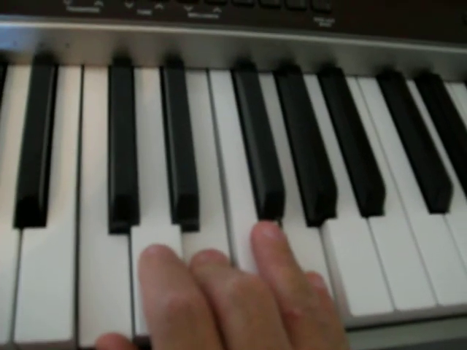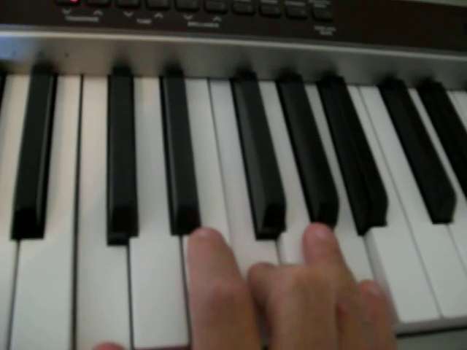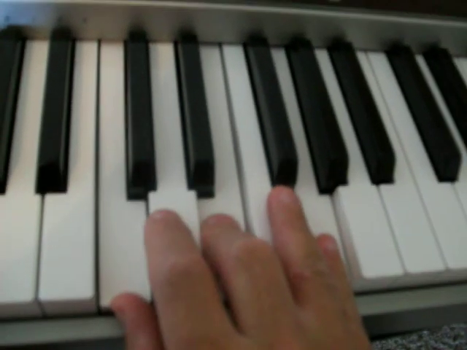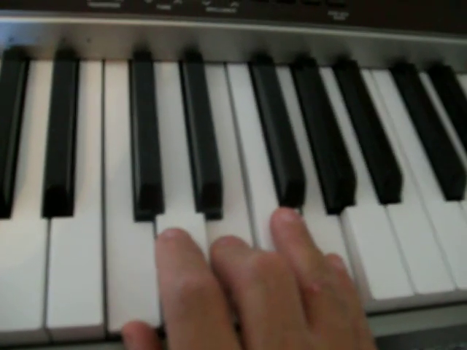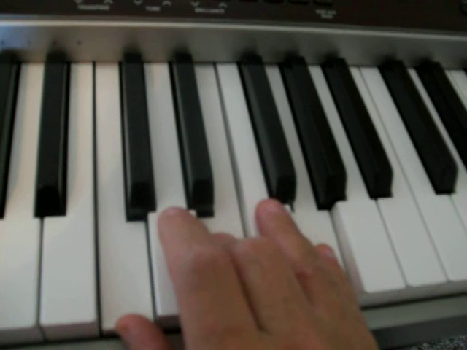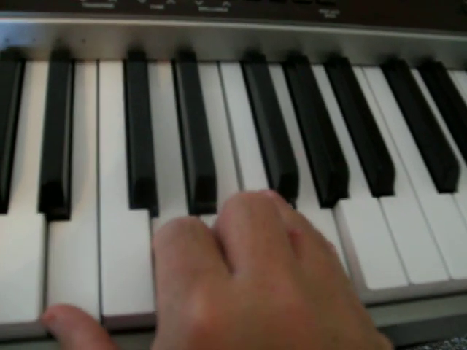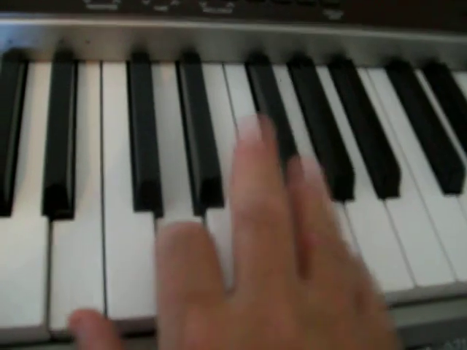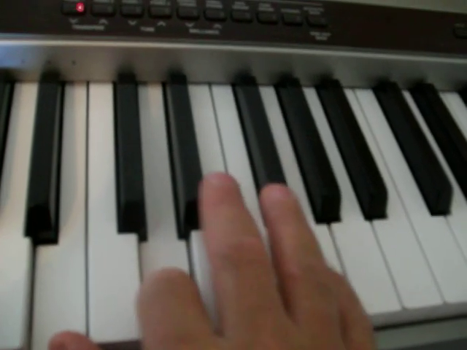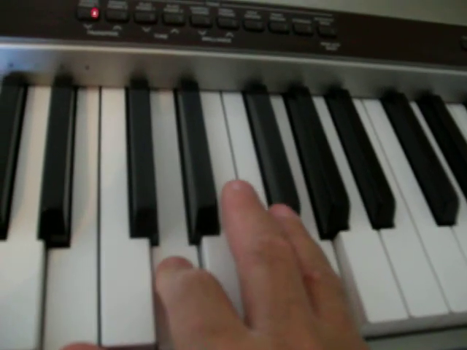Back to the C chord. Back to the F chord. That's the C chord. Now when it goes to the G chord, the only thing you do is leave your pinky where it is, bring down your index finger, and move your thumb back. That's going to give you a G chord, which is G, B, and D.